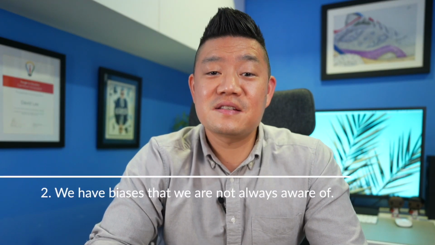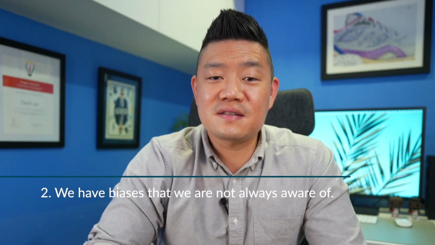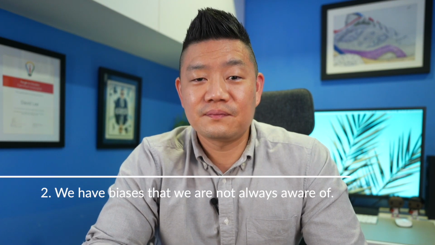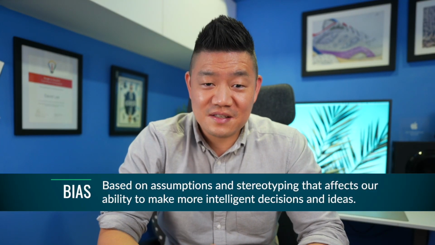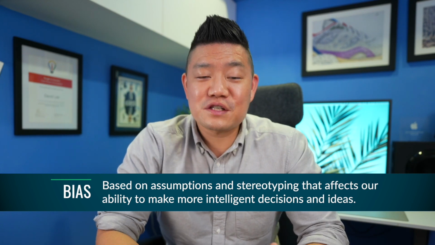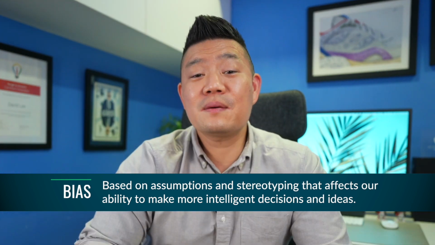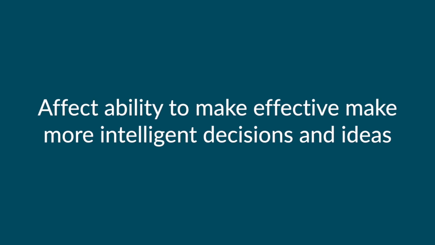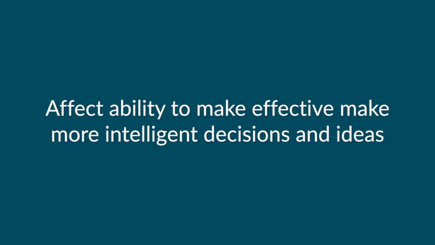Second is that as design thinkers, we have biases that we are not always aware of. Since biases are based on assumptions and stereotyping, and not on rational, systematic thinking, implicit biases affect our ability to make more intelligent decisions and ideas.